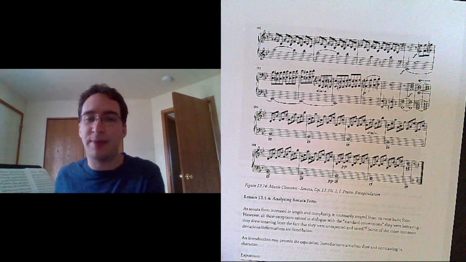Welcome to lesson 12.5.4 in analyzing sonata form. So, what I've been showing you has been a pretty typical example of sonata form as it developed in the classical era. Before I set you loose to look at your own sonata forms, I want to just talk through some deformations of the form that you might see, some unusual things where it's like, oh, this is not quite the normal model, but it's a thing that also happens.